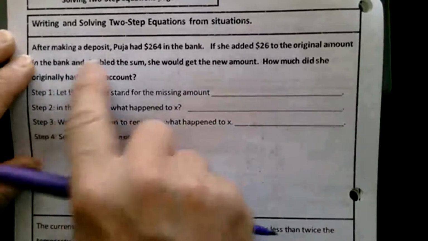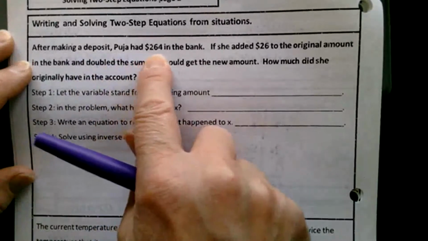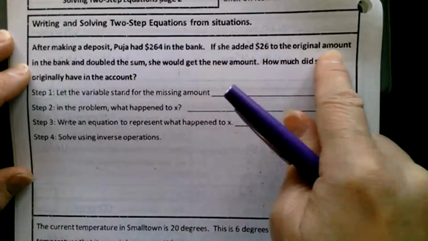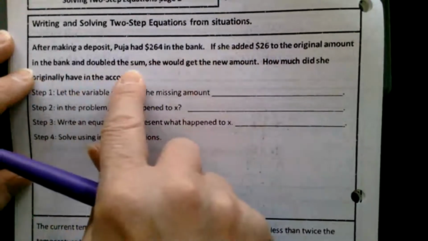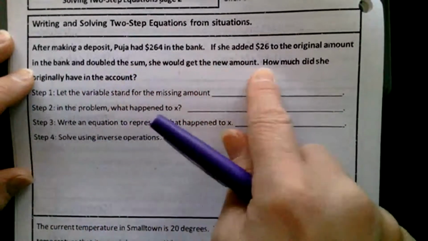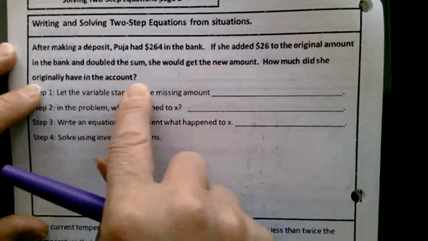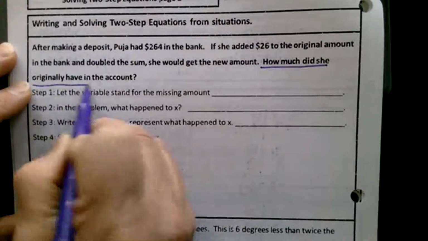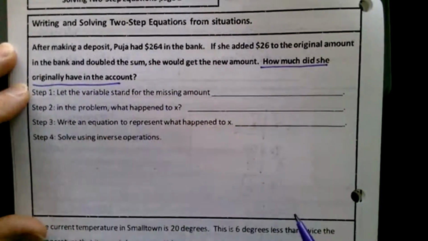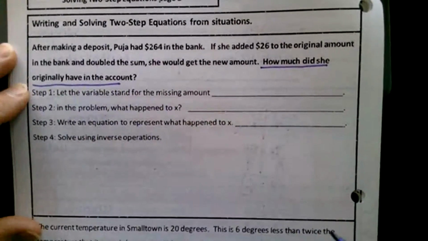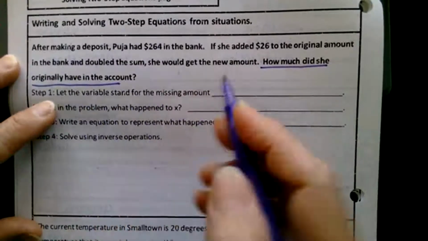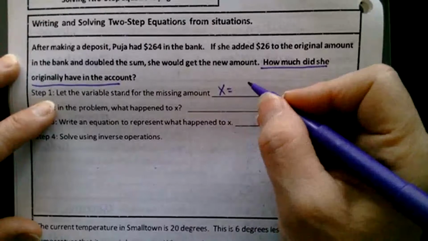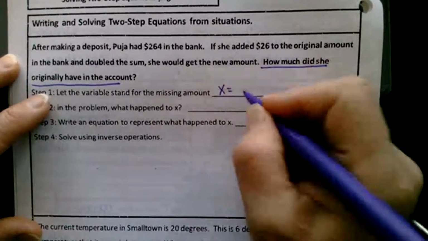All right. After making a deposit, Pooja had $264 in the bank. If she added $26 to the original amount in the bank and then doubled the sum, she would get the new amount. How much did she originally have in the account? Remember, whatever it's asking you to find, that is what you make your variable. So let the variable stand for the missing amount. So x is going to equal the original amount, how much she originally had.